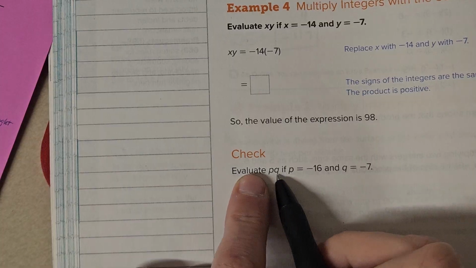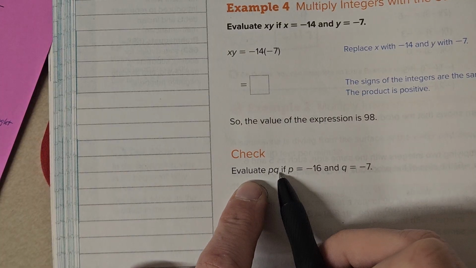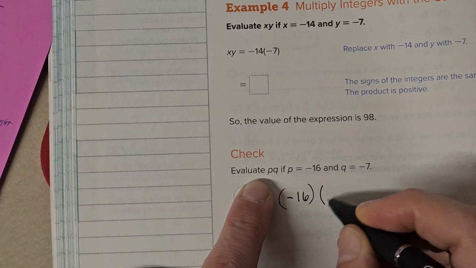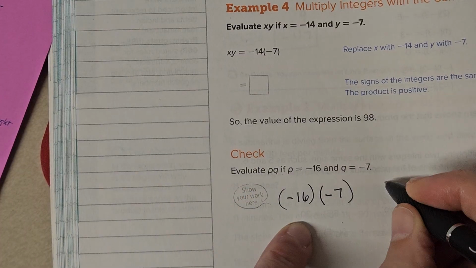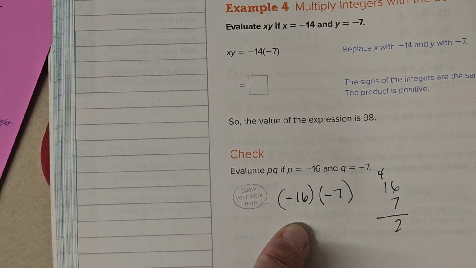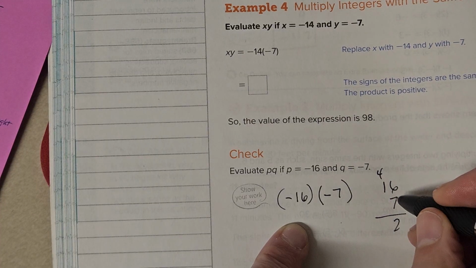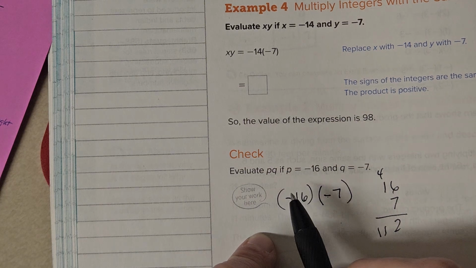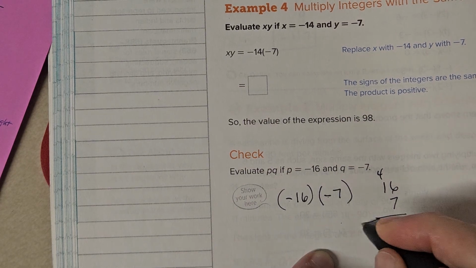Again, if you put it in algebra, P times Q, remember letter next to letter means multiply. Negative 16 times negative 7. I don't know 16 times 7. Don't use your calculator on these. Just use your brain. 7, 8, 9, 10, 11, 12. 1, 2 negatives. 2 is even. Answer is positive.